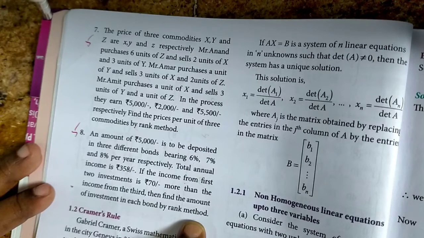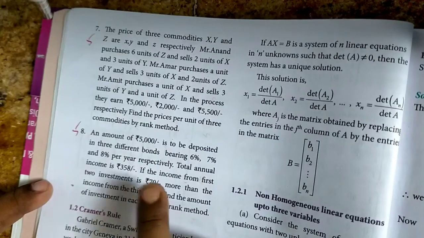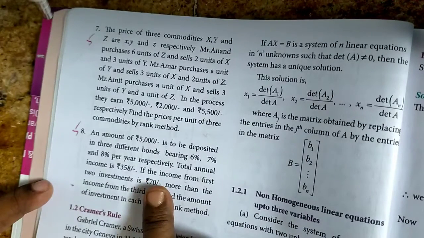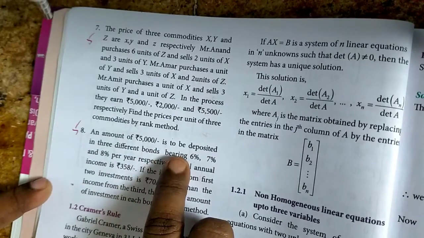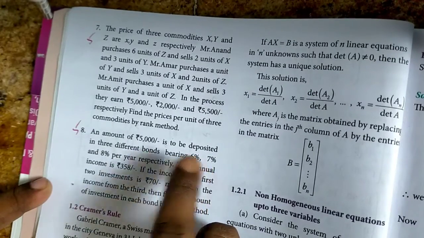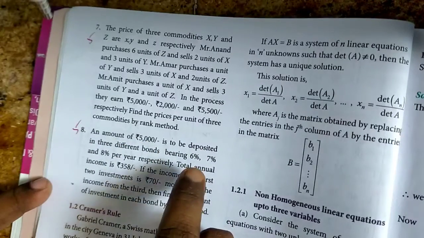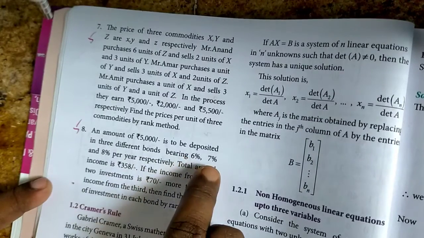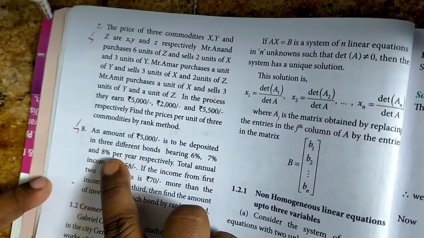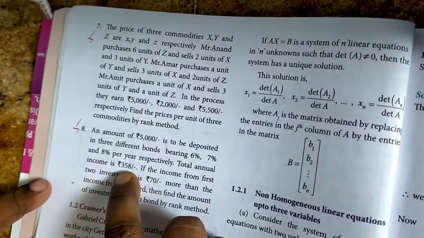Okay? In this, 3 different data are given, we can form 3 equations with the help of data given in the question. Okay? First, taking 3 different deposits as x, y, z, x plus y plus z we should take as 5,000. That is equation number 1. And total annual income means interest from first one, interest from second one and interest from third one. If you add all these 3, that is equal to 358. Okay? That is second equation.